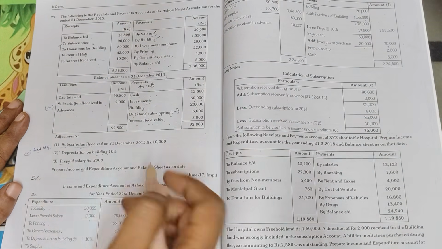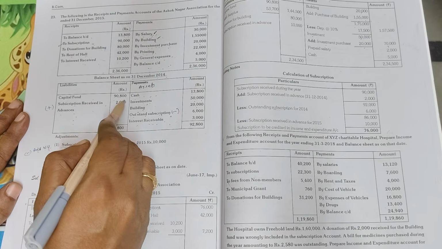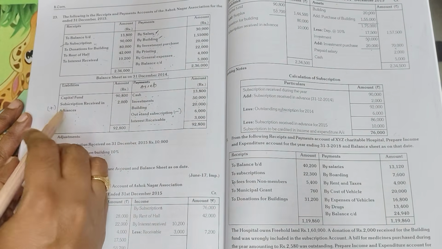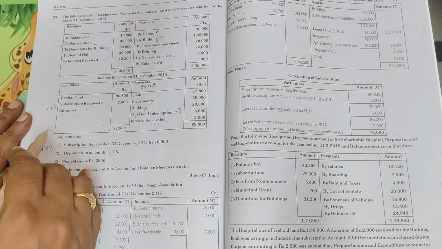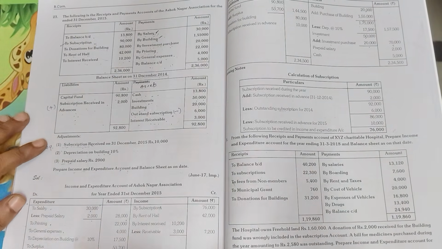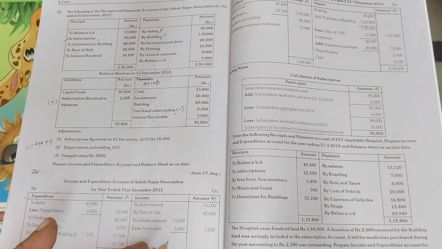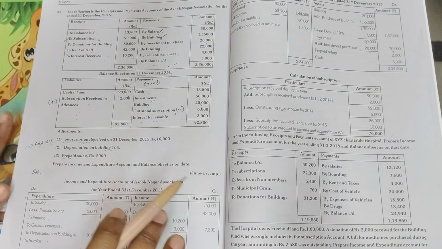Okay. And next, coming to liability side. Capital fund 90,800 as it is, you need to copy here. Capital fund. Okay. Then subscription received in advance. Already we taken in the working notes in the subscription calculation. Okay. And now all expenses, debit side, all incomes, credit side, all assets, asset side of the balance sheet, all liabilities, liability side of the balance sheet we need to take.